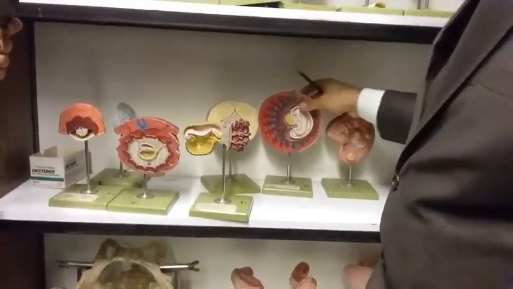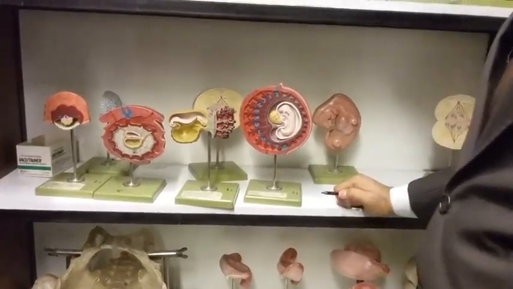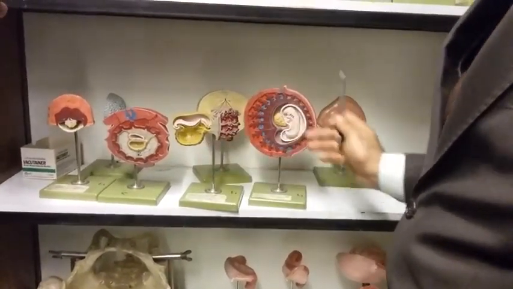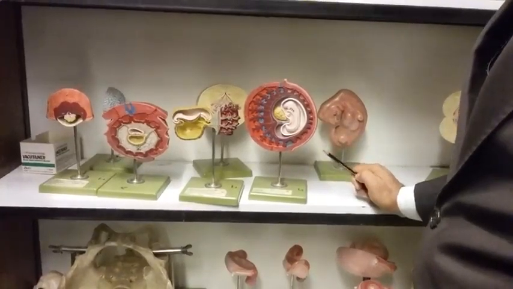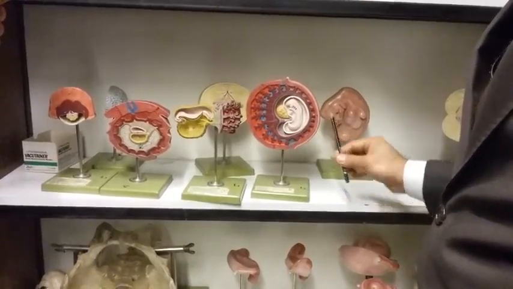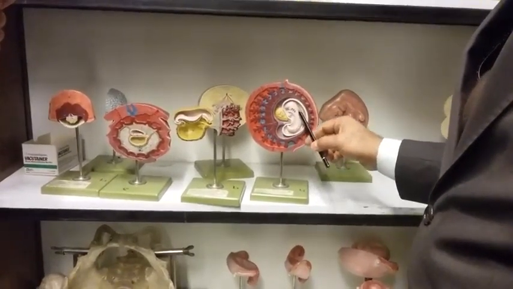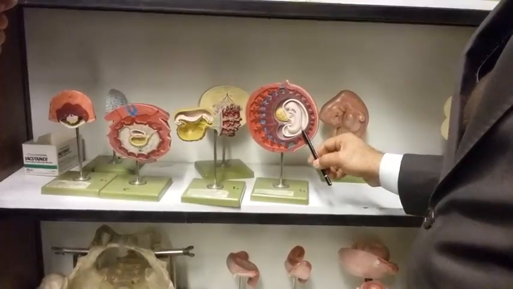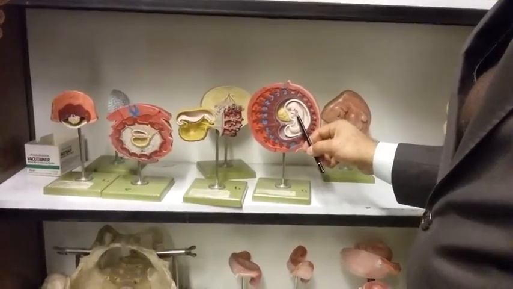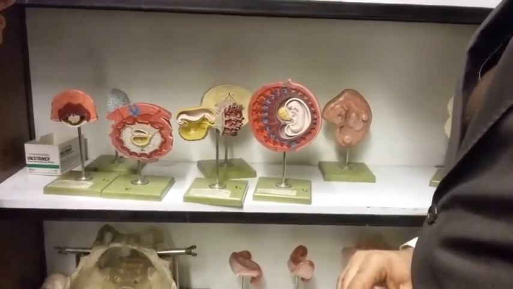In the fourth week, which is 1 month of age, organogenesis will proceed because organogenesis begins late in the third week and continues to the 8th week. So this is an embryo of 1 month of age. You can see the dorsal somites, which are arranged as segmental tissue blocks on the back. You can see also the pharyngeal arches as tissue blocks on the side of the neck.